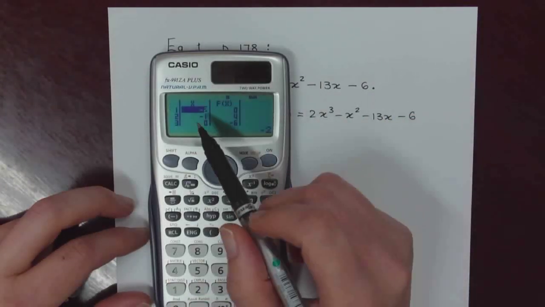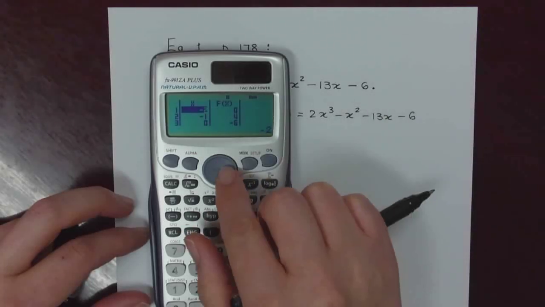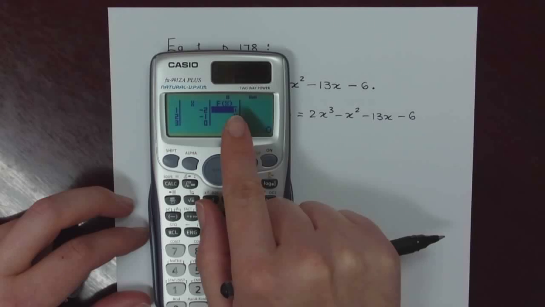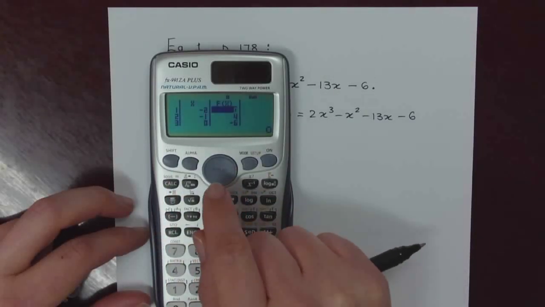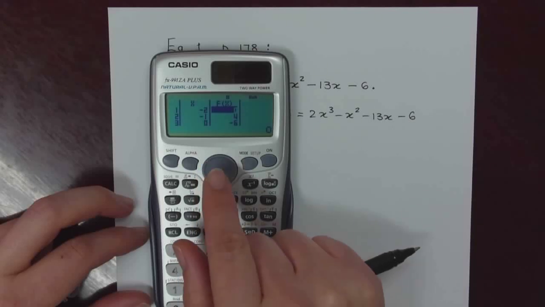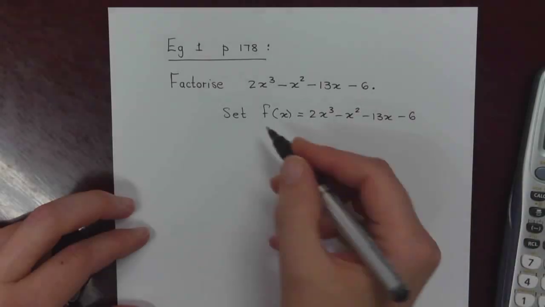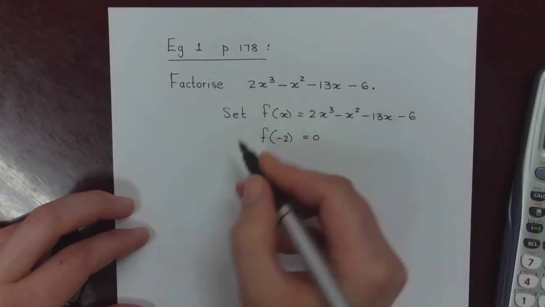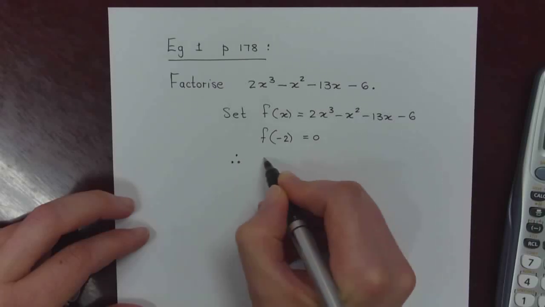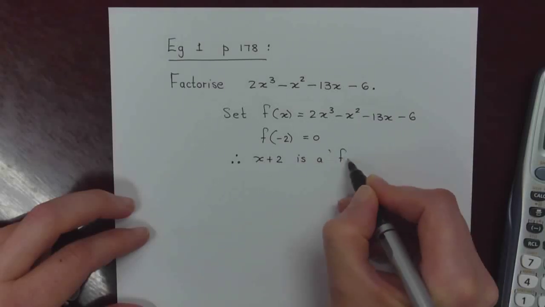Now, what I'm trying to spot, and that's what I get immediately over there, is that 0. Because the moment I get that 0 over here, I know that -2 can give me a factor. But now you have to be careful, because we have to work backwards. So we are now going to say f(-2) gave me 0. Therefore, and this is the part you have to be careful with, x plus 2 is a factor of f(x).